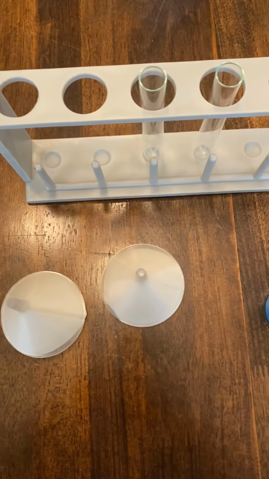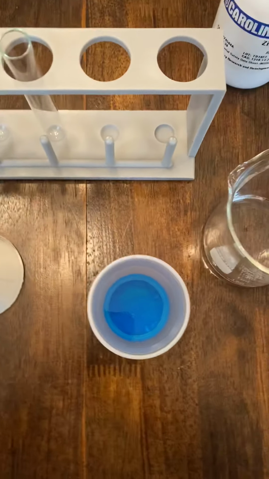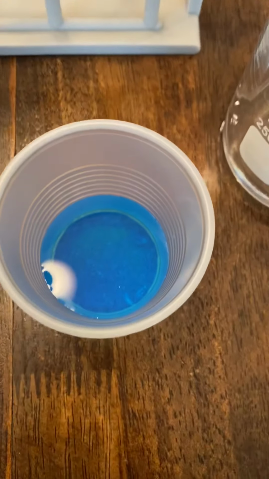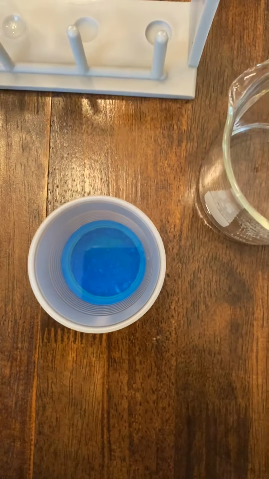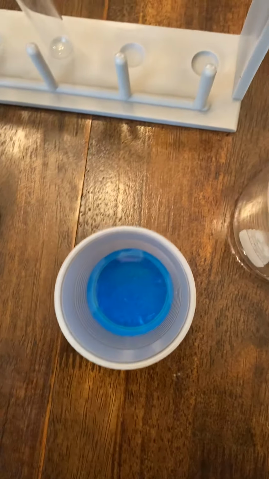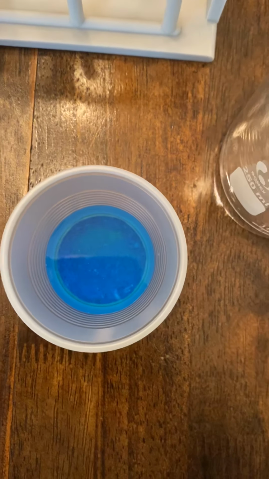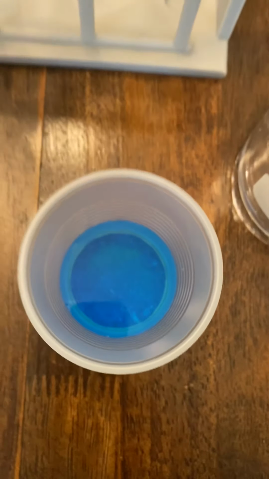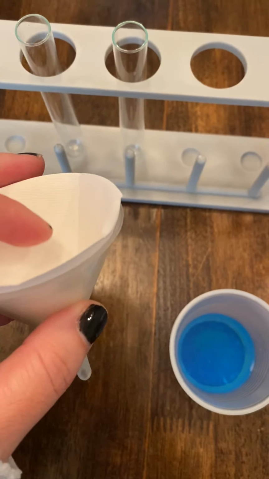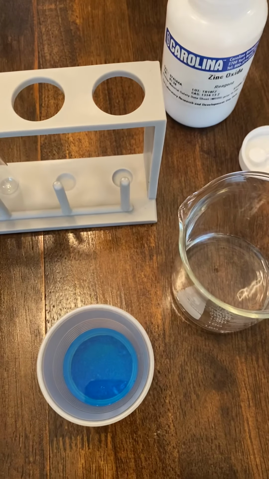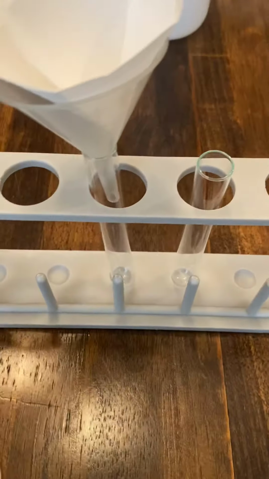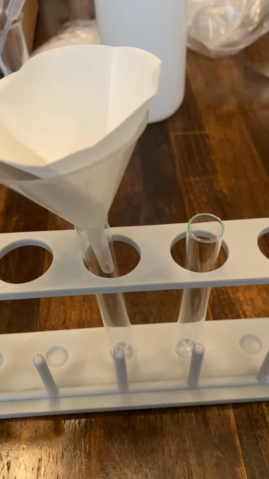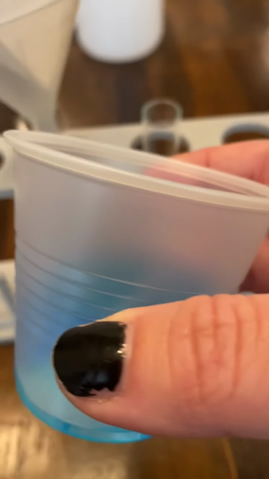Back for lesson 3.1. So we're going to take that same solution that I just made a minute ago in getting started. And I wanted to ask you the question, what do you think is going to happen to this solution if I pour it into the funnel? So this is copper sulfate. So I'm going to go ahead and take a funnel and filter paper. I'm going to put it in a test tube. And then I'm going to pour through the solution into the test tube.